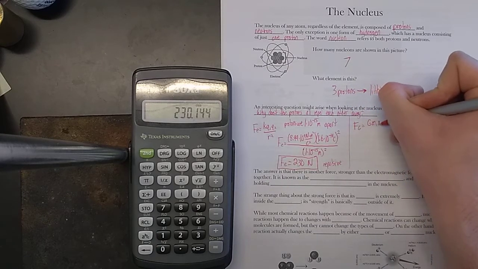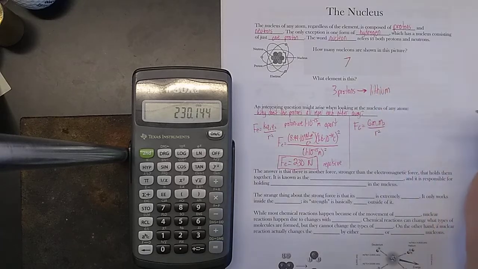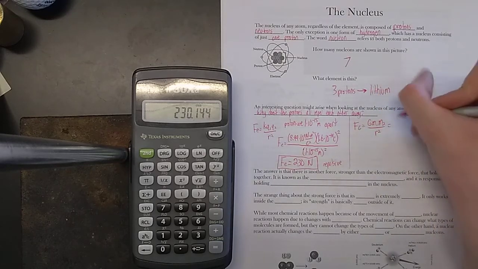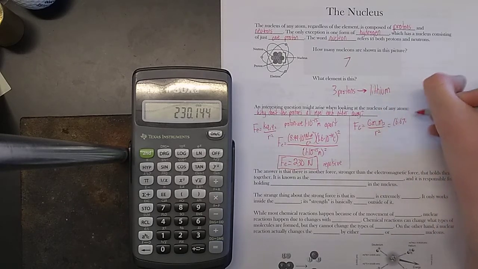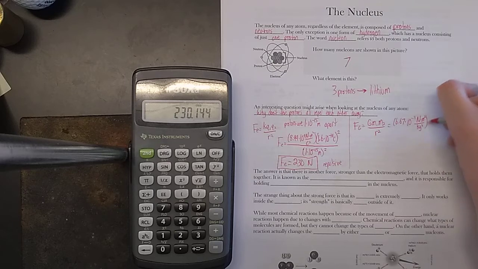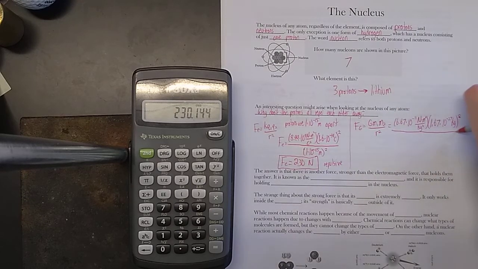The force of gravity is given by G m1 m2 over r squared. G is 6.67 times 10 to the negative 11th. Again, all this is from the reference tables. All this is what we've done before this year. Newtons times meters squared over kilograms squared. The mass of a proton is 1.67 times 10 to the negative 27th kilograms. And since there are two protons, I'm just going to square that.